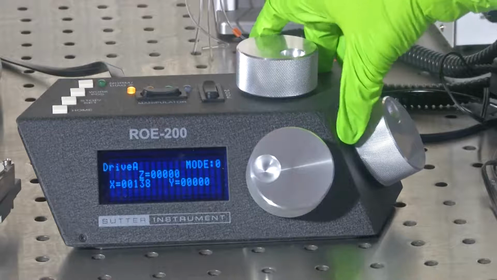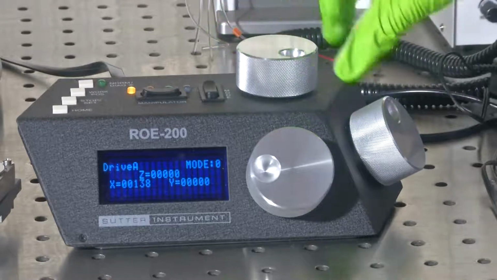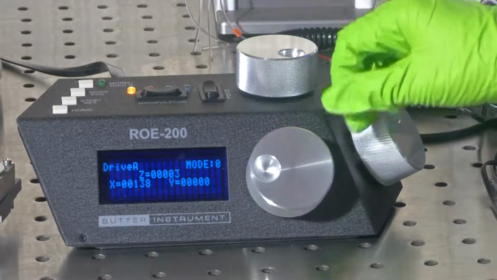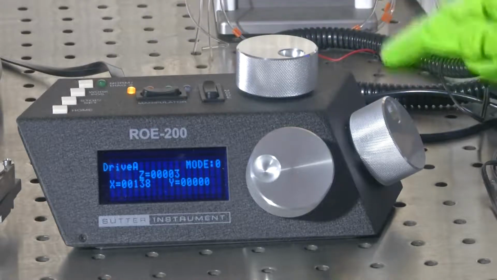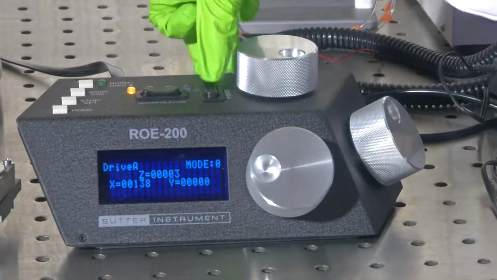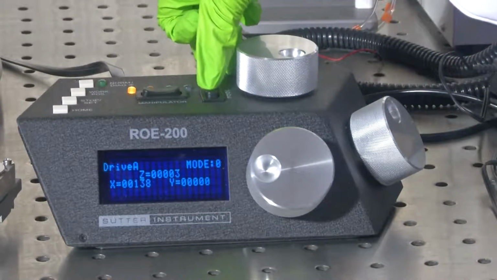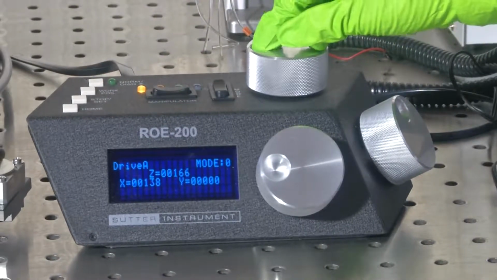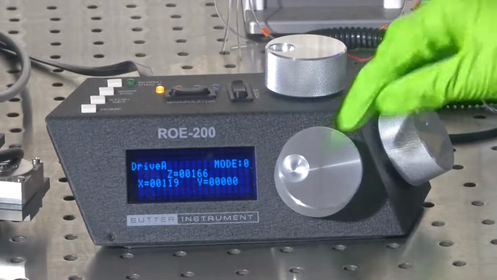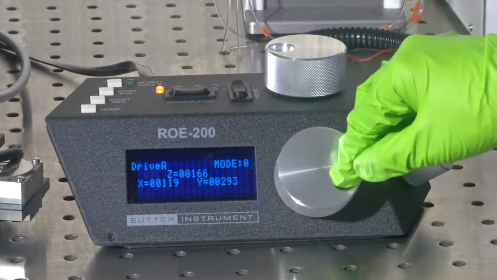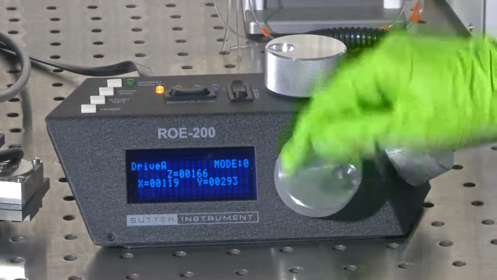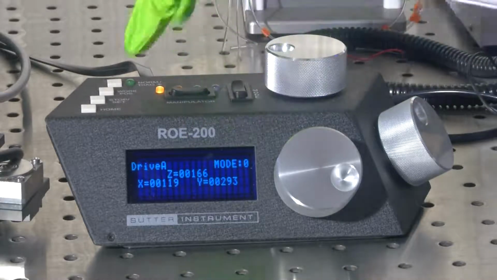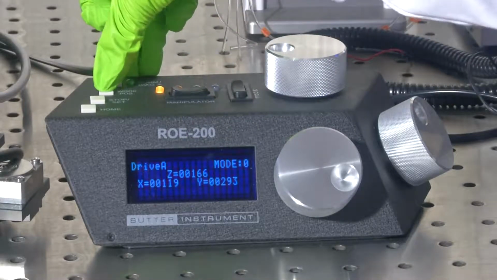Now that we have seen how each of these knobs can be used to control the XYZ position and the functionality of mode, let us say we have set X, Y and Z to some values and then save it as work position.